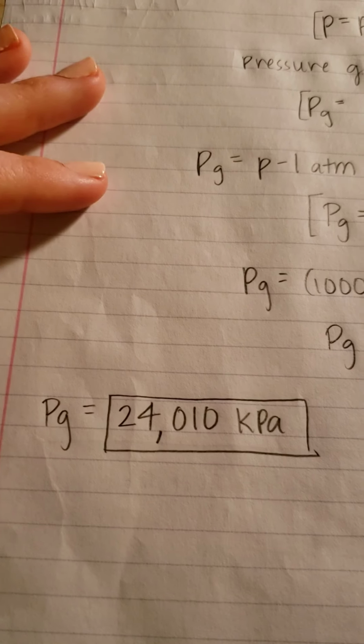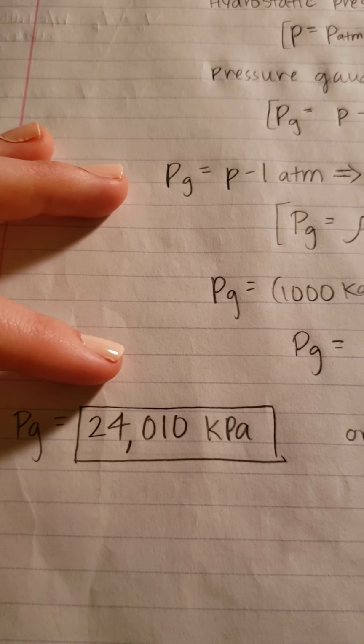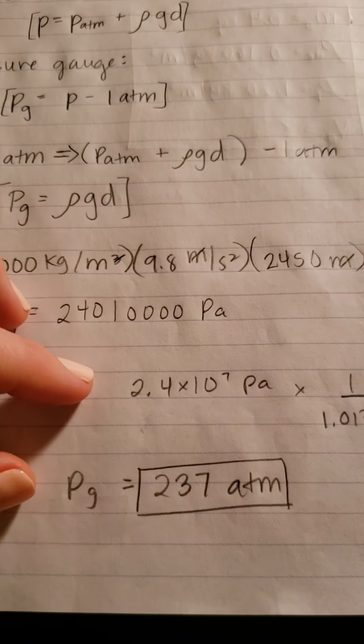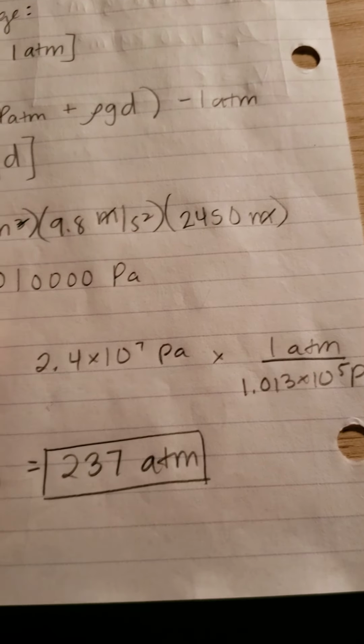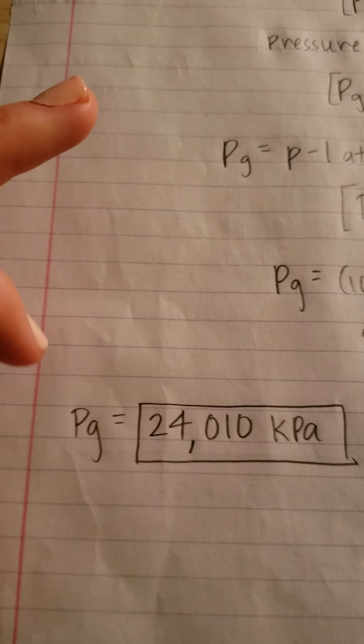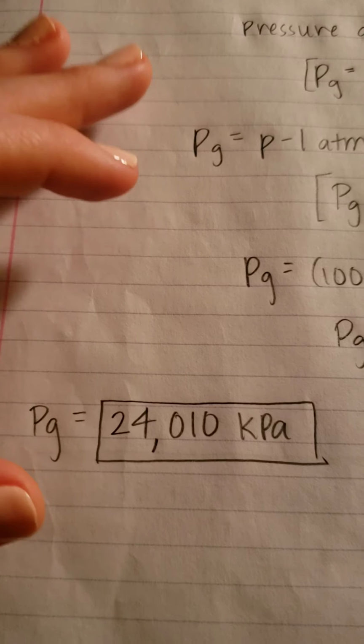convert that to kilopascals, 24,010 kilopascals, which we can also convert to atmospheres if we wanted to. And that would be 237 atmospheres, but it's a pressure gauge, so we're going to leave it at 24,010.